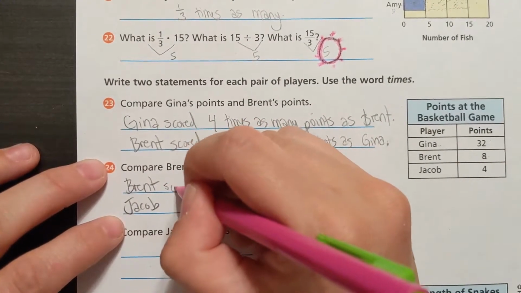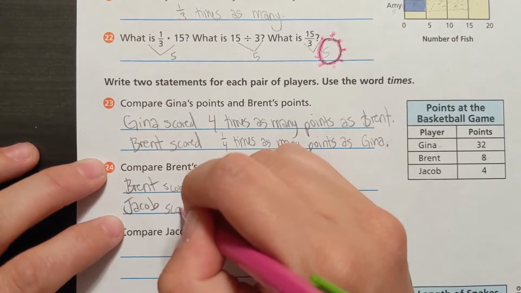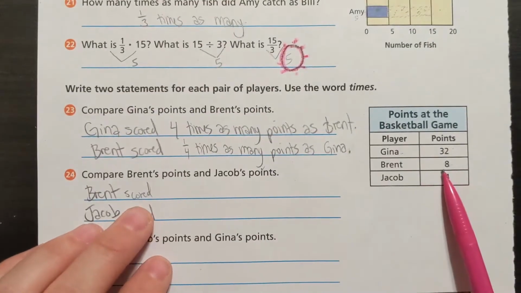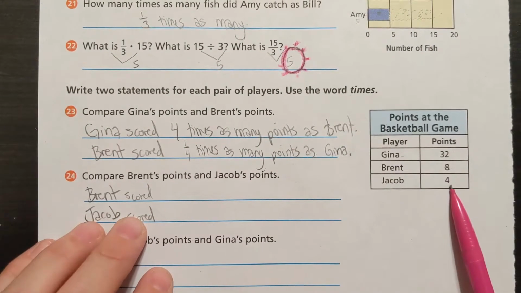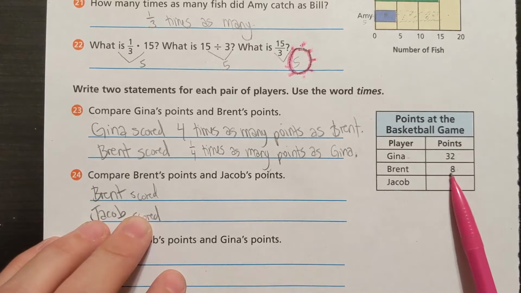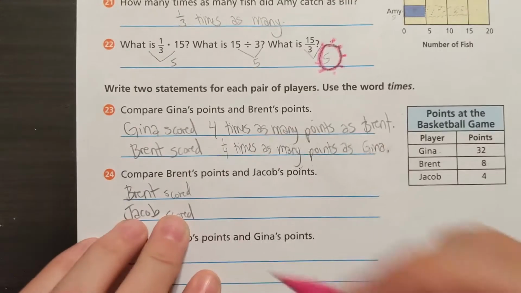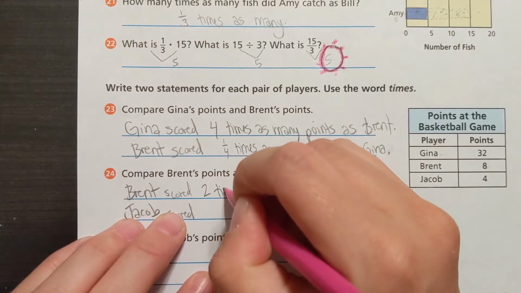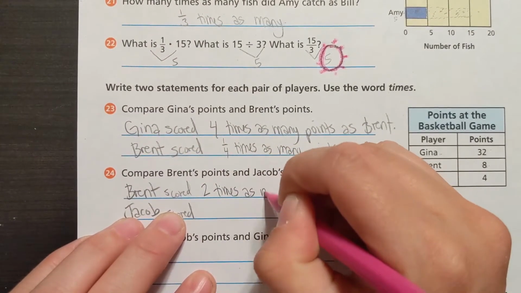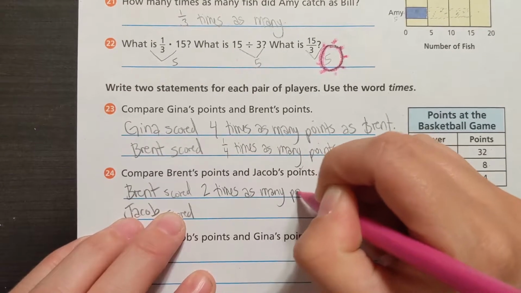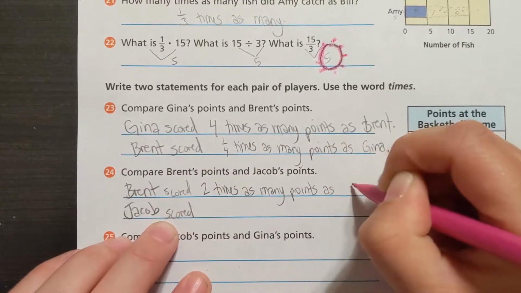So Brent scored and Jacob scored. So Brent, he has more. Well, Jacob's was 4. Brent was 8. So how did I get from 4 to 8? I times by 2. So Brent scored 2 times as many points as Jacob.